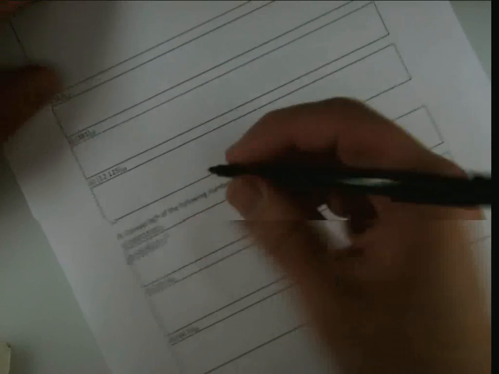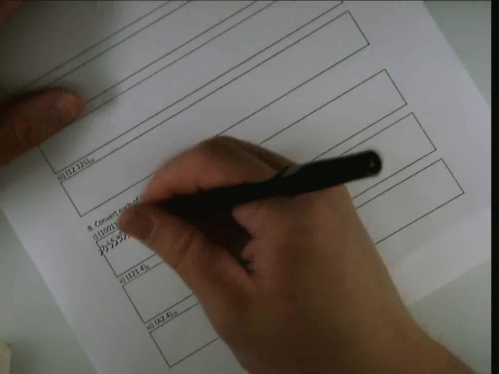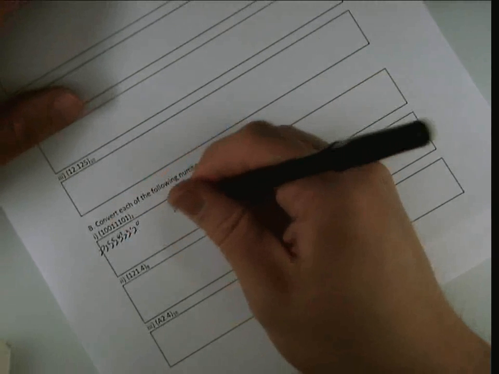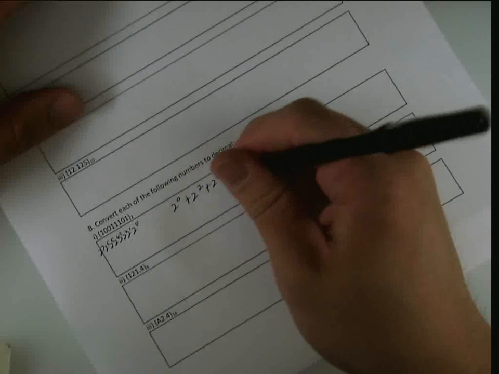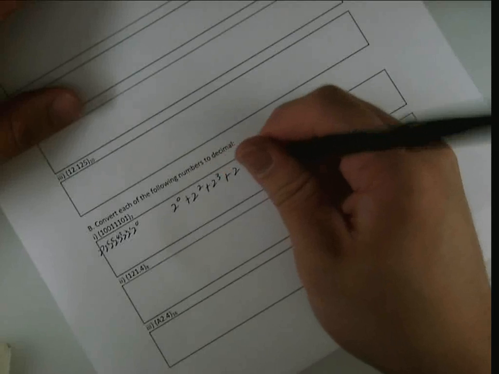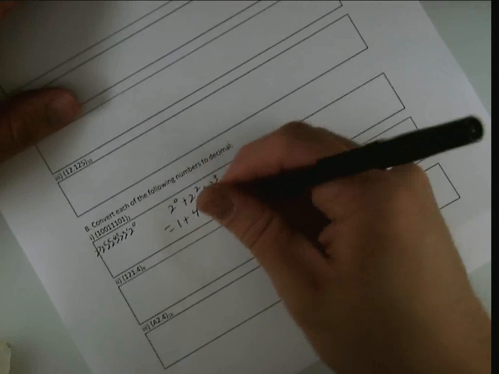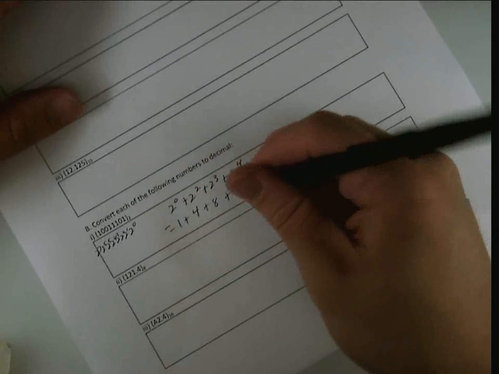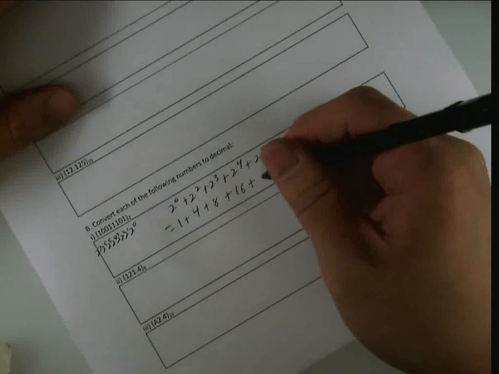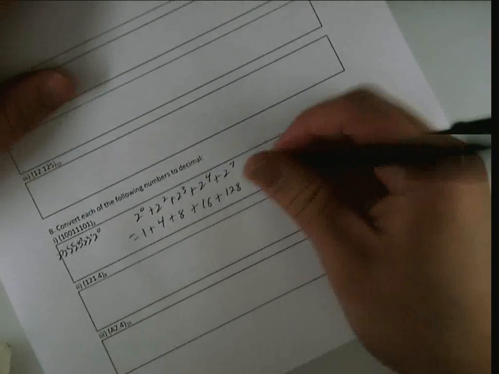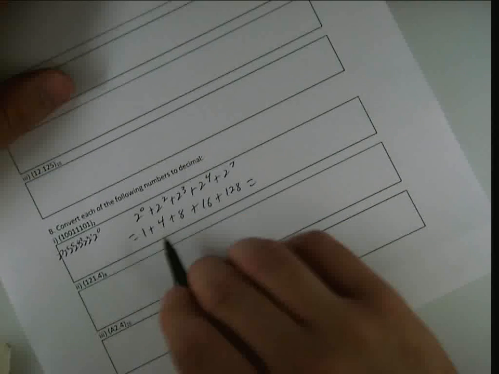So we want to convert this to decimal, so we're going to be adding 2 to the 0 plus 2 squared plus 2 cubed, 2 to the 4th, and 2 to the 7th, which is equal to 1 plus 4 plus 8 plus 16 plus 128. And I'm very bad at math in my head, but we'll try this.